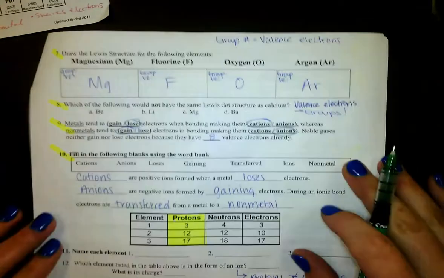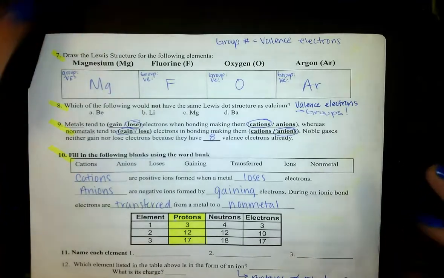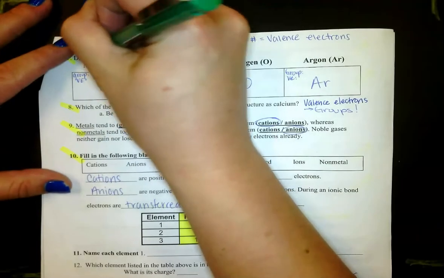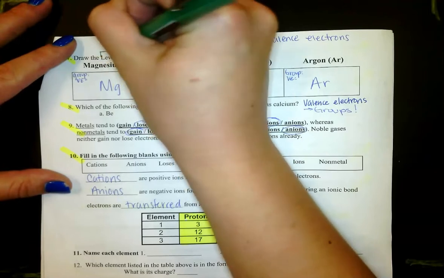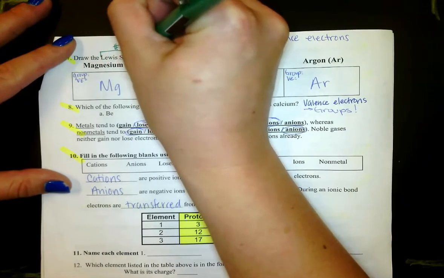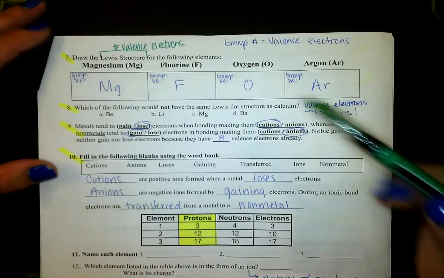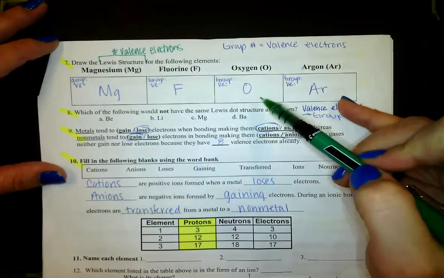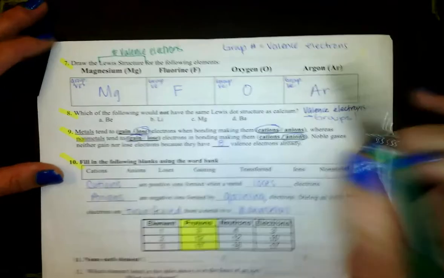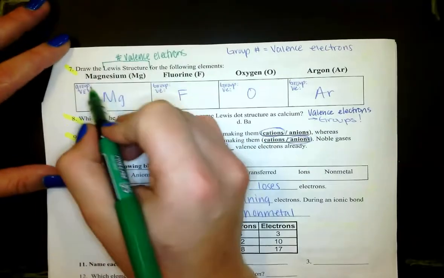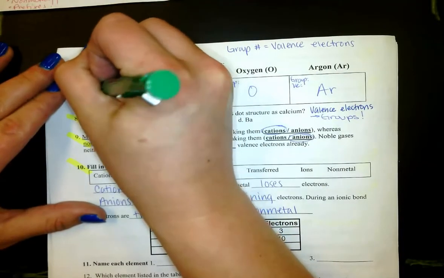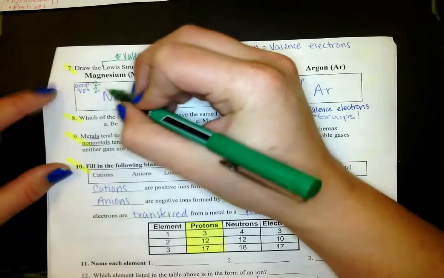All right, next page. We're going to draw our Lewis dot diagrams, okay? Our Lewis dot structures show me the number of valence electrons. Okay? So I'm only going to do 2 of these. I'm going to do magnesium and oxygen, and you're going to do fluorine and argon. Okay? So for magnesium, I want to find my group number. Magnesium is in group 2, which means I have 2 valence electrons. And I'm going to draw those up on top.